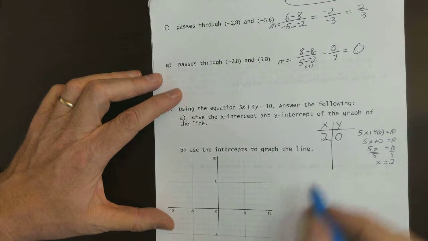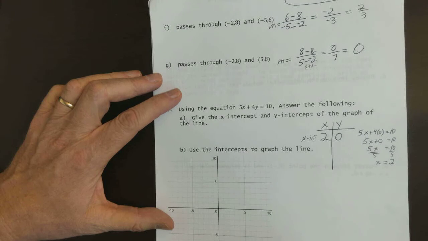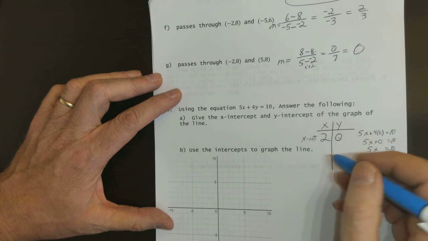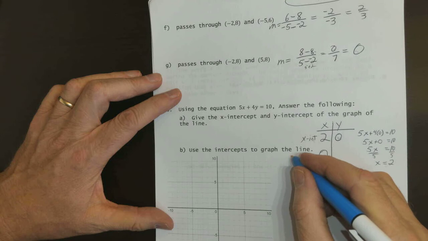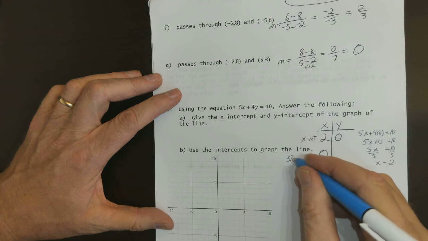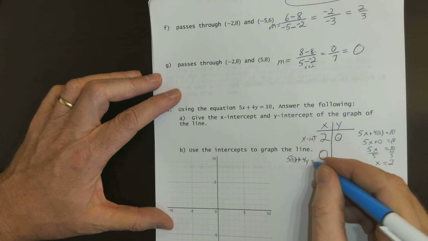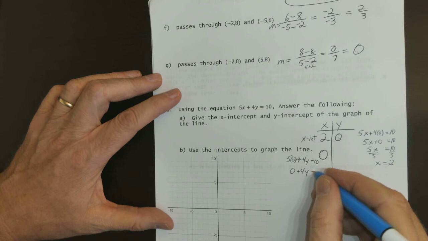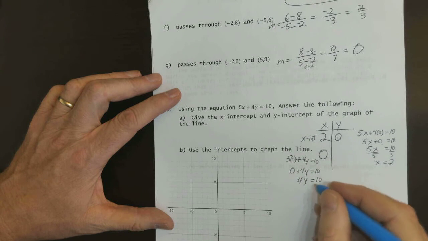So 2, 0, that is the x-intercept. 2 is the x-intercept. 0 is the y-coordinate for the x-intercept. And then for the y-intercept, I'm going to put 0 in for x, and that gives me 5 times 0 plus 4y equals 10. 5 times 0 is 0. 0 plus 4y equals 10. 0 and 4y make 4y.